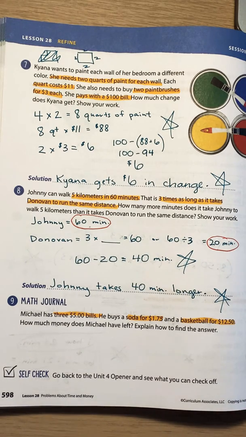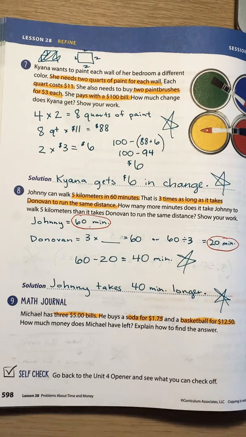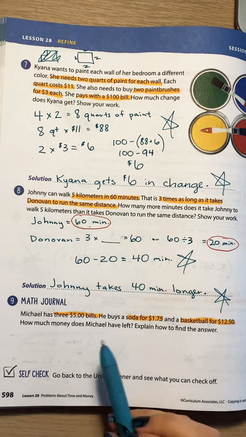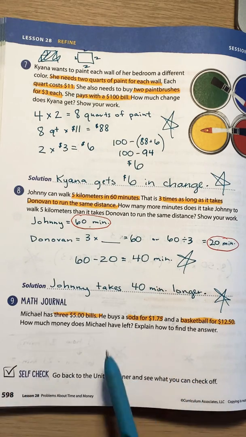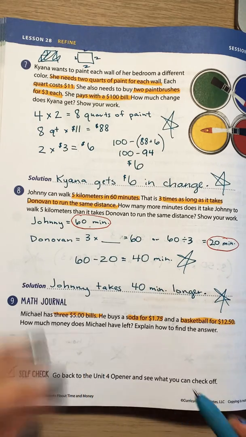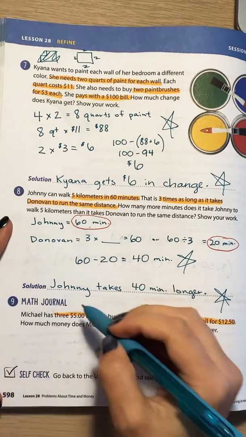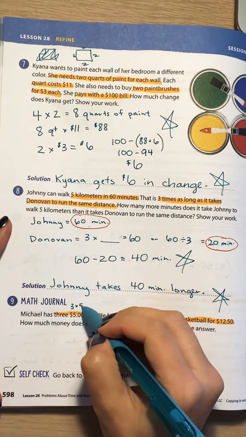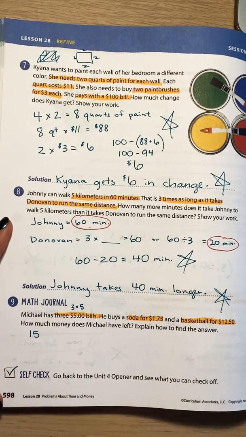Ooh, so since it's a math journal one, you actually have to write in sentences what your steps would be. Okay? So I'll help you with the equation for it, but you guys are gonna write your sentences here explaining the equation, what you need to add, what you need to subtract, okay? So if he has 3 $5 bills, that's 3 times $5. So he starts out with $15.